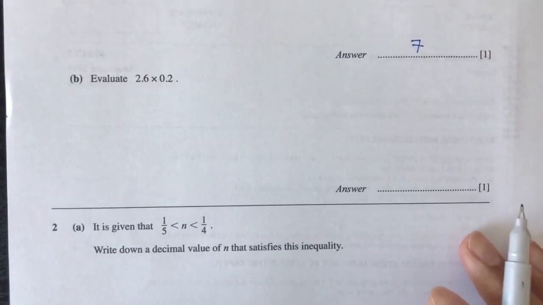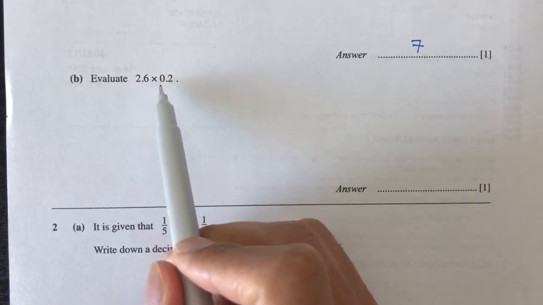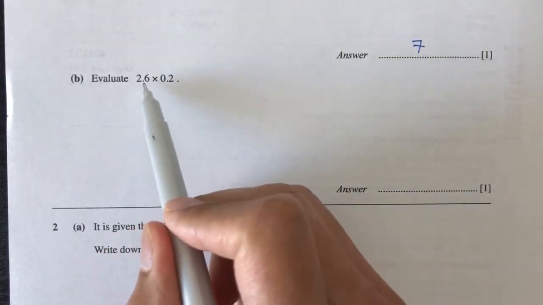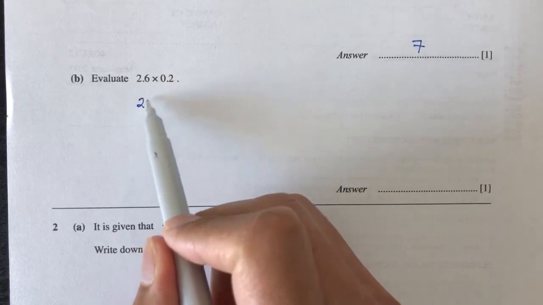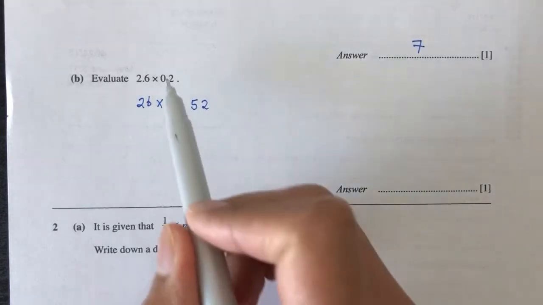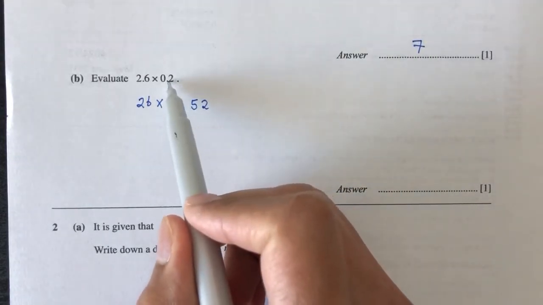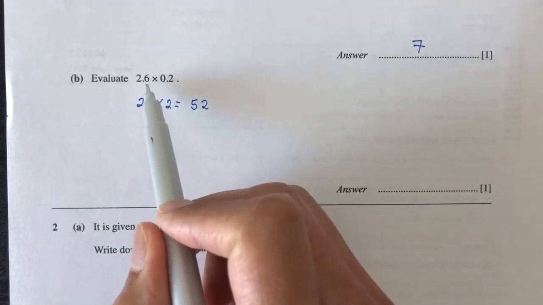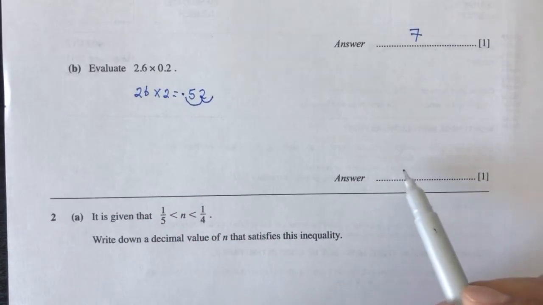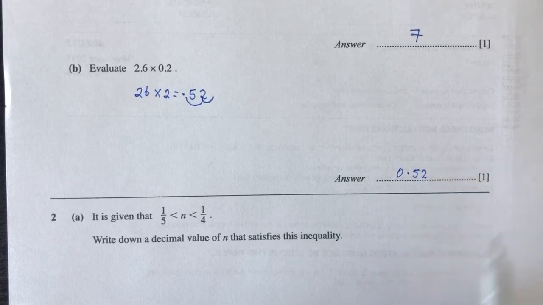Moving on to part B, evaluate 2.6 times 0.2. The first thing that I do is take out the decimals and just do 26 times 2. What do you get? You get 52. And then you go back and count the decimal places. Here we have 1, and here we have 1. So in total we have 2 decimal places, so we have to move 1, 2. So your answer becomes 0.52.